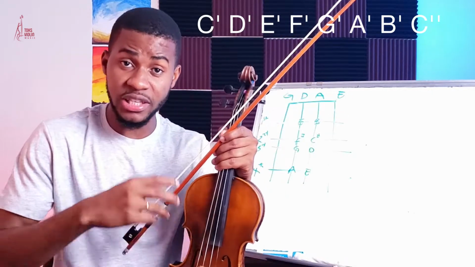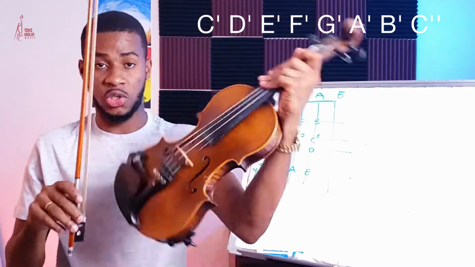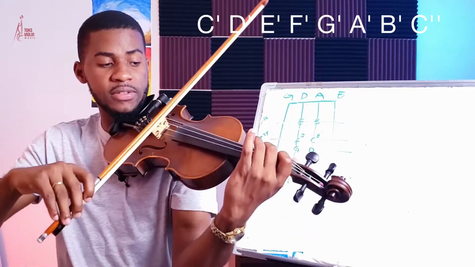Okay, so that's a C major scale too in the higher octave. So that's a higher C major scale. To be comfortable with this key, I would want you to do both octaves together, right? So let's try C major scale in 2 octaves now.